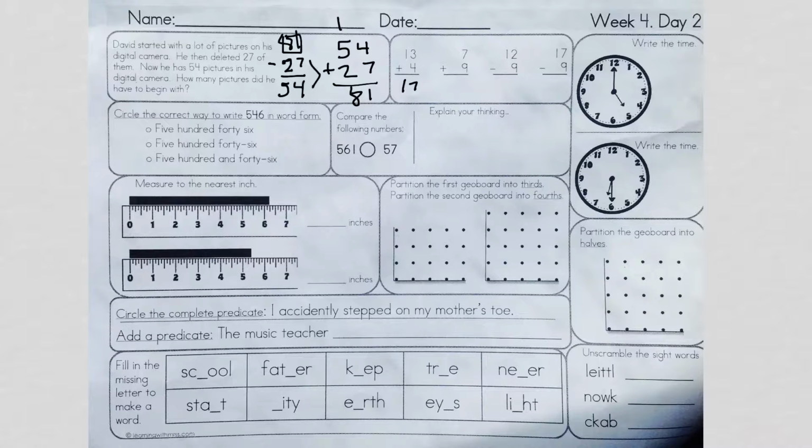7 plus 9. I'm going to use my make a 10 strategy, and it means I move one of these from the 7 down here to the 9 to make it a 10, and 10 and 6 is 16.